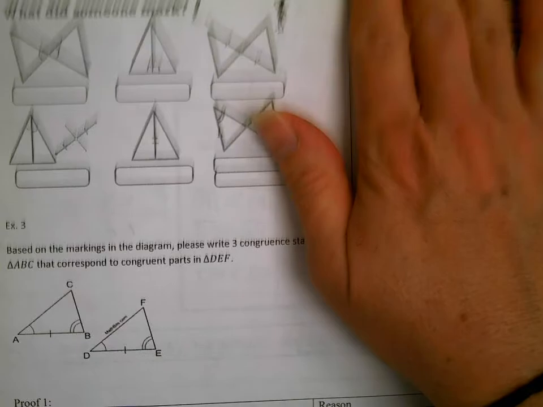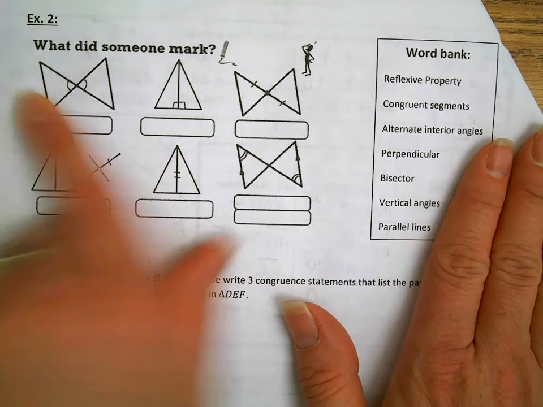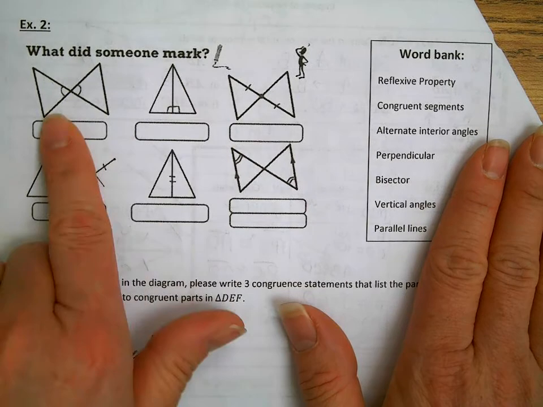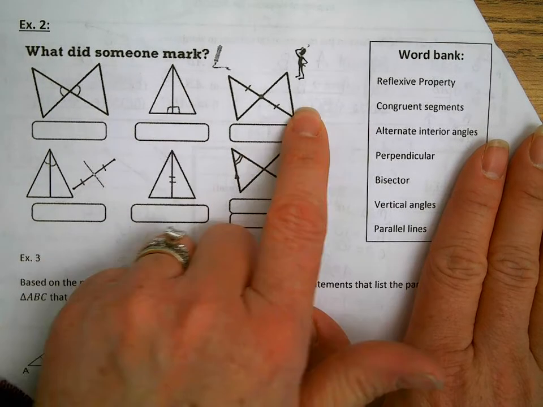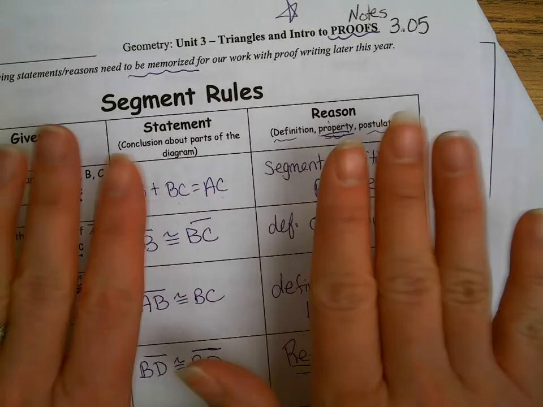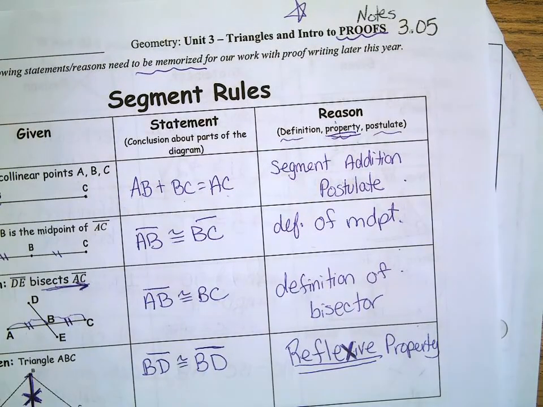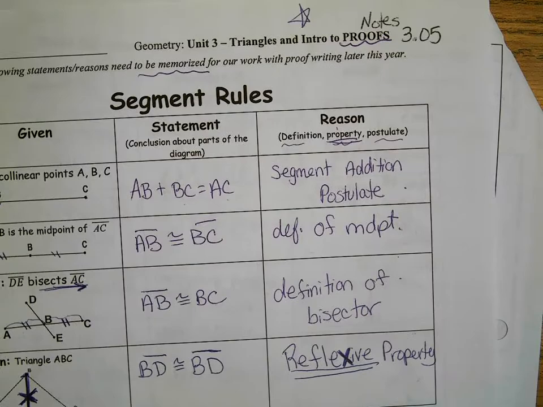But looking at, did someone make a mark? So these little markings on your diagrams mean something. And this is where I need us to go back to this segment rules sheet. This was the last page in your packet. After your quizzes last week, you should have had this filled in.